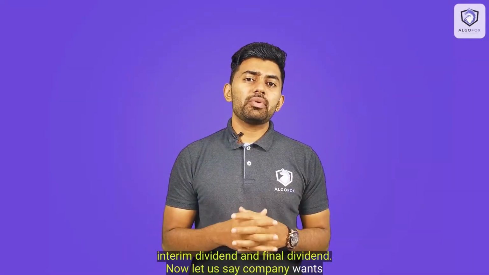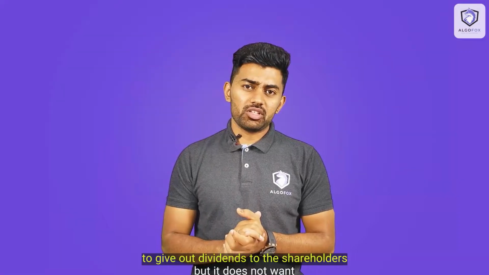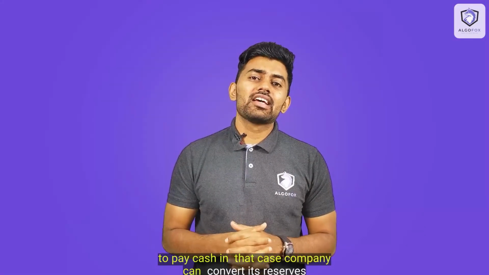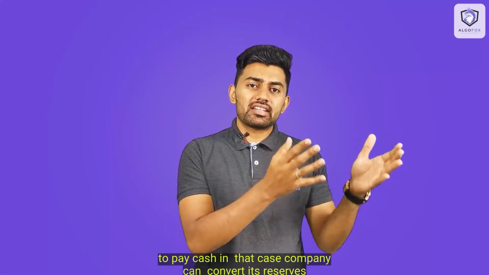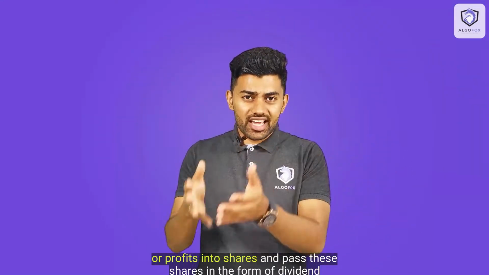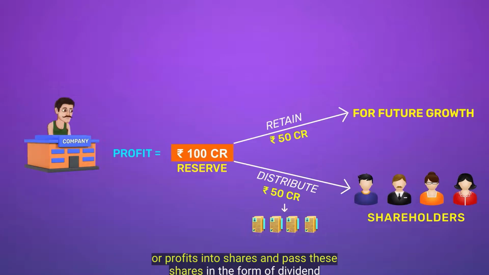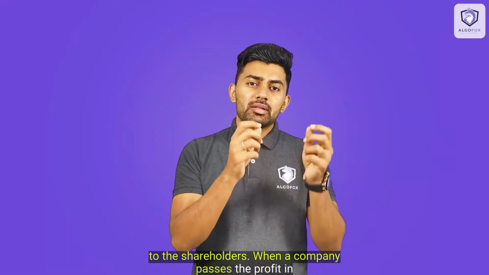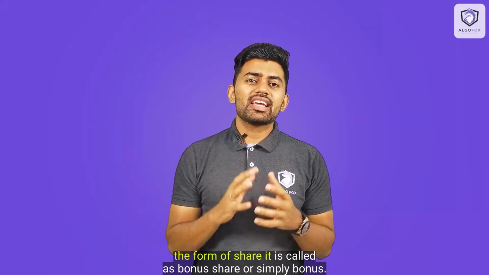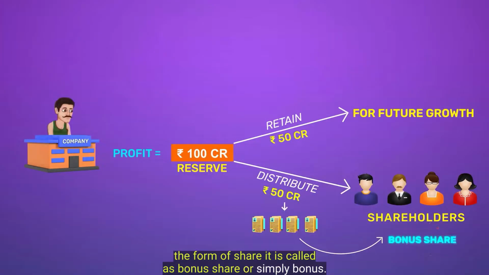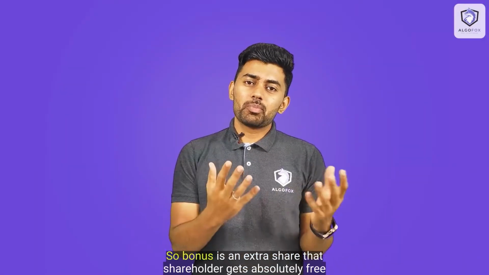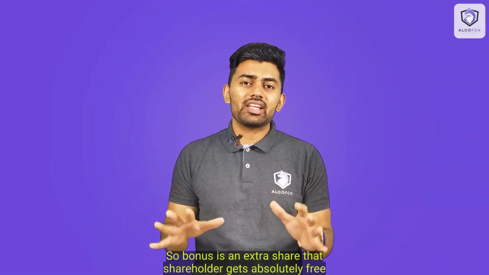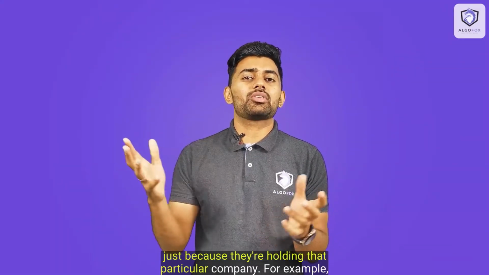Now let us say a company wants to give out dividend to the shareholders, but it does not want to pay cash. In that case, the company can convert its reserves or profits into shares and pass these shares in the form of dividend to the shareholders. When a company passes the profit in the form of shares, it is called a bonus share or simply bonus. So bonus is an extra share that a shareholder gets absolutely free just because they are holding that particular company.